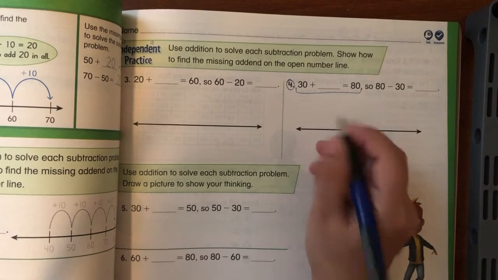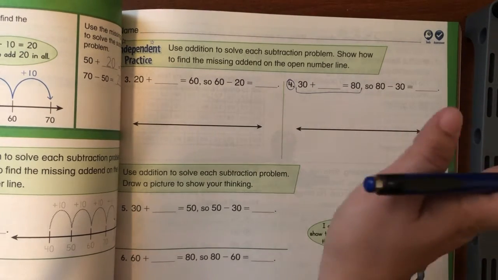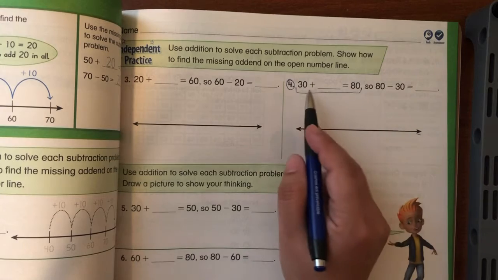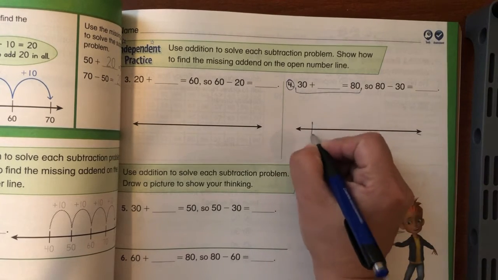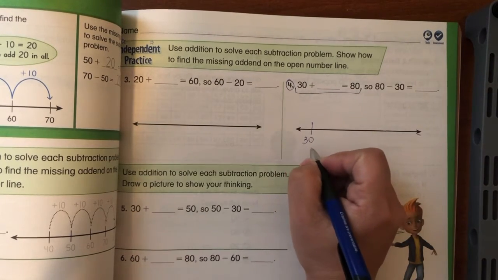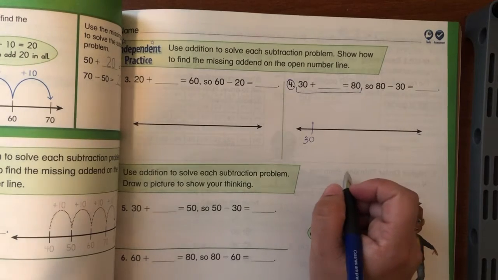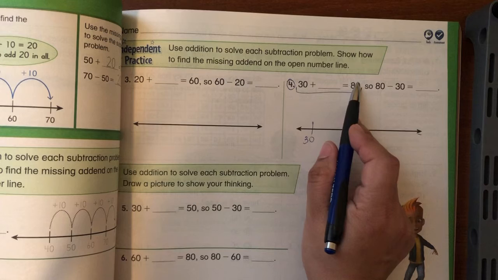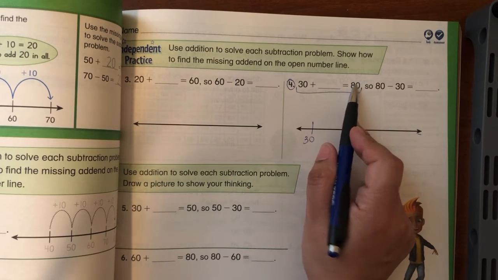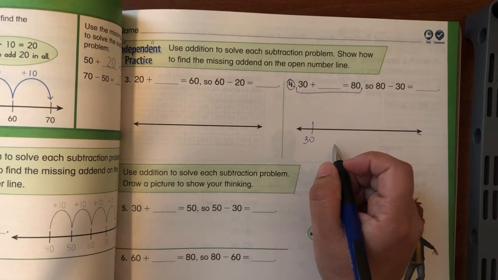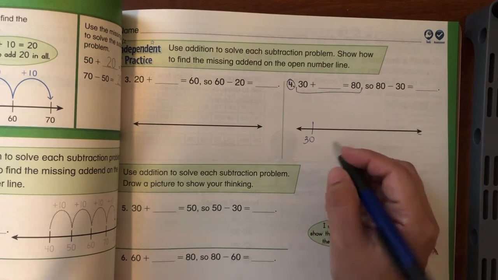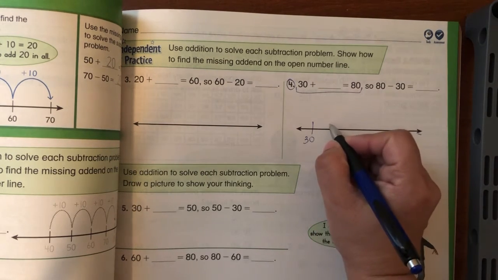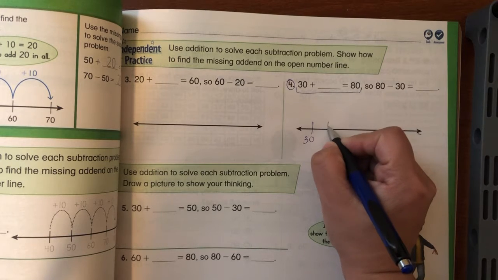So when we add, we remember that we have to move to the right side. We're going to use this arrow. So let's start with 30. That's what we worked on in our prior unit. So we have to get all the way to 80 because that's an answer. Let's see how we can do that. I will count using tens. So to get to 80, all the way to 80.